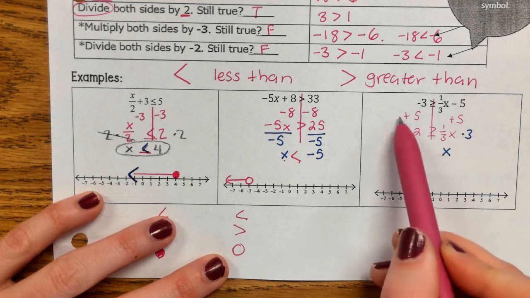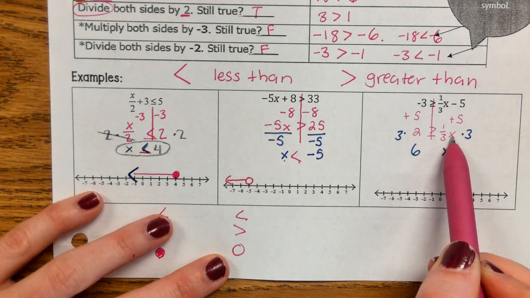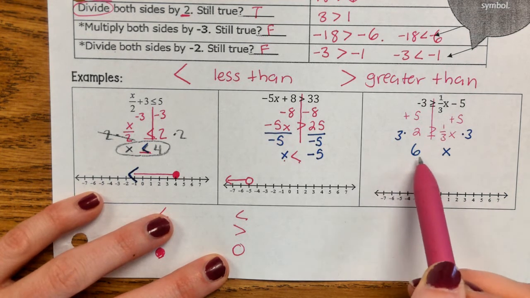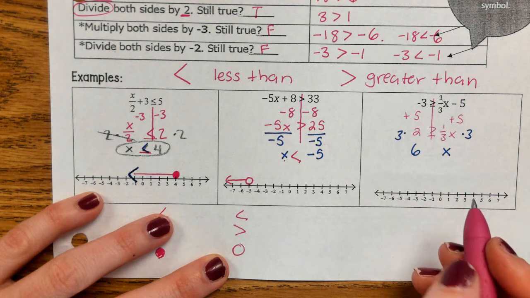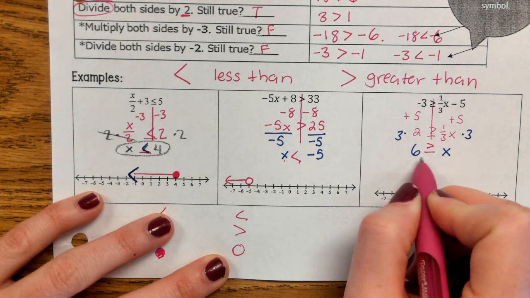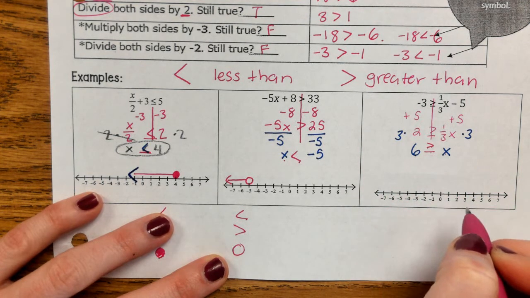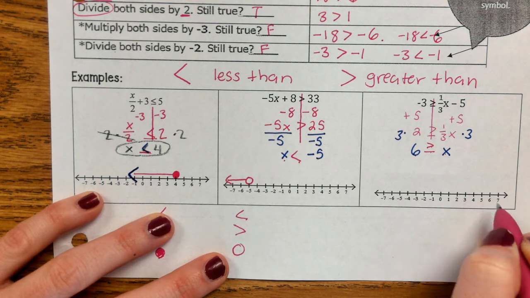Next one, we add 5 to both sides, and we get 2 is greater than or equal to 1/3 x. Multiply both sides by 3, we have 6. What's my sign? 6 is greater than or equal to x. So when I graph that, is it an open or closed circle on 6?